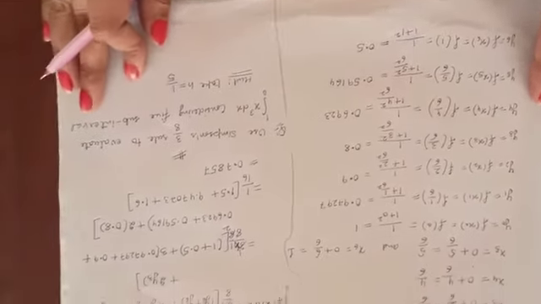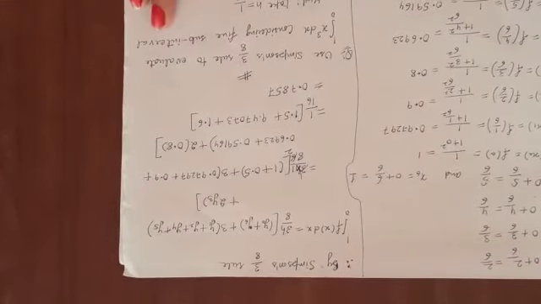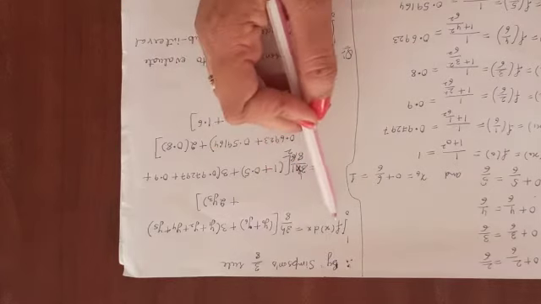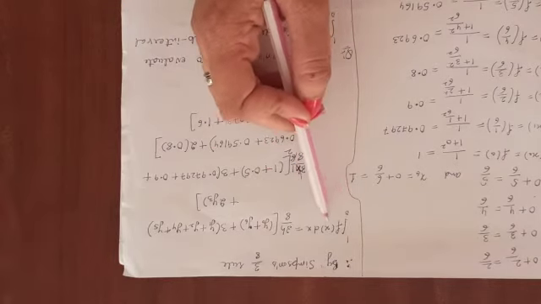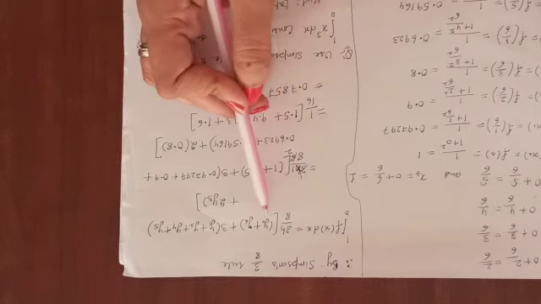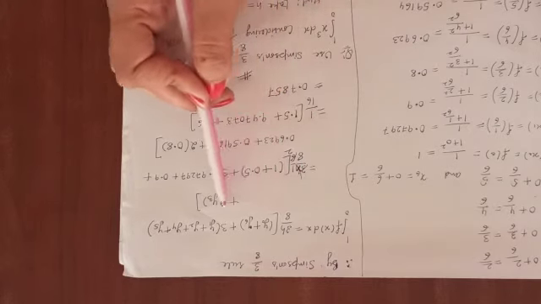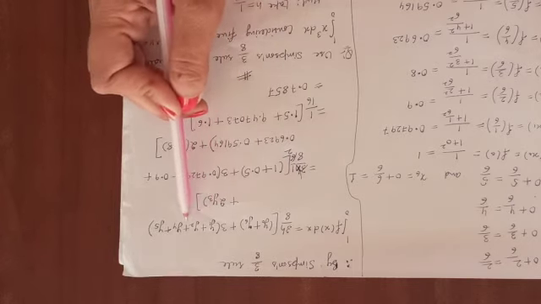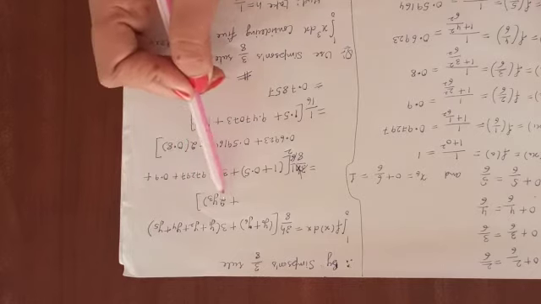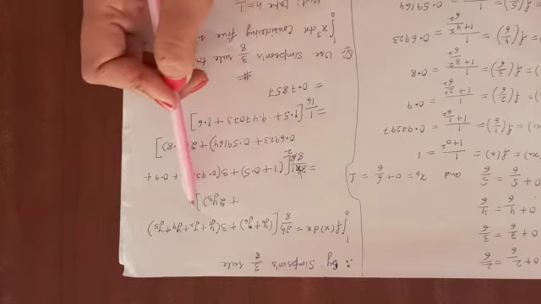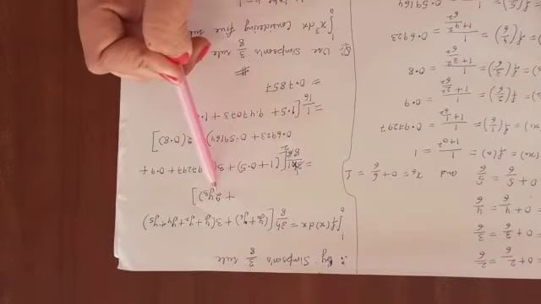Now let us apply this and put all these values in Simpson's 3 by 8 rule. What is our Simpson's 3 by 8 rule? The integration from 0 to 1 of f of x dx is equal to 3h by 8 times [y0 plus y6 plus 3 times (y1 plus y2 plus y4 plus y5) plus 2 times y3]. We are using the similar procedure given in the formula.